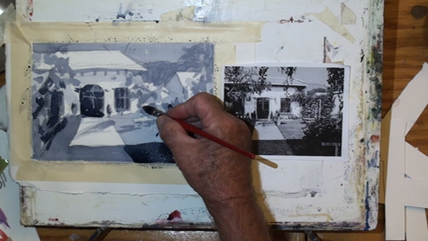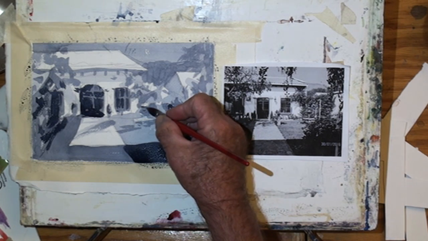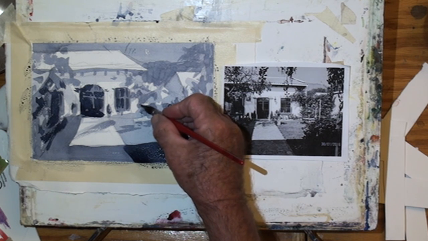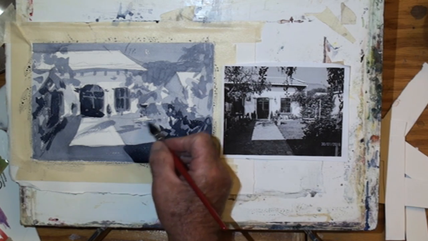And you can always take your L croppers if you have a problem seeing that value. You can dry the paper, take your L croppers, and check it, just like I showed you in the beginning of this video.